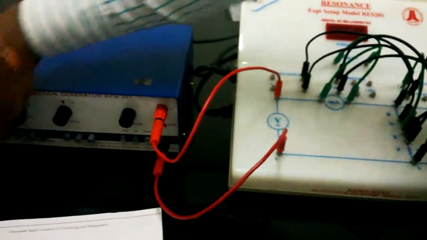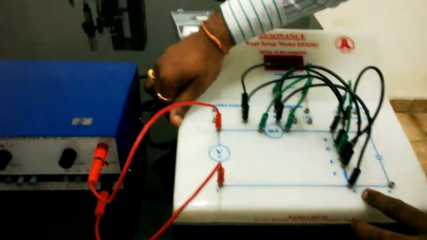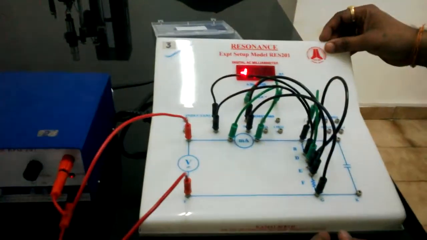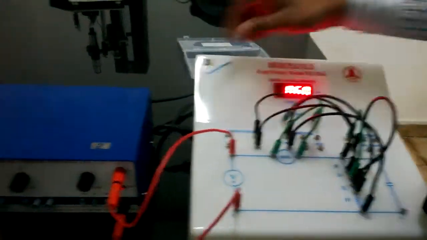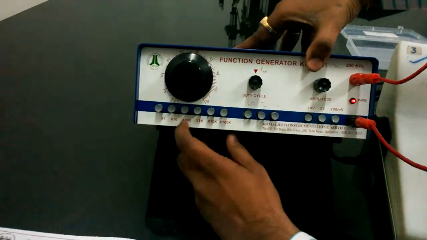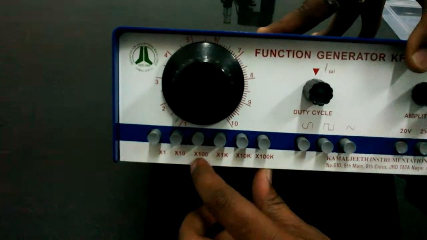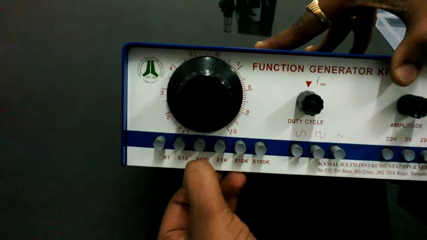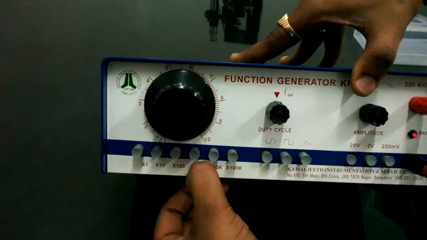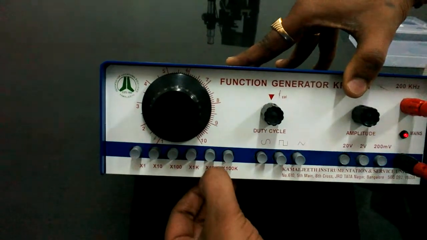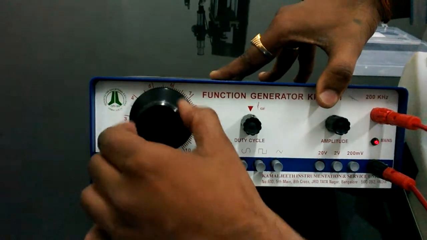Switch on the frequency generator and keep the amplitude at minimum initially. These are the knobs. If you press this, it gives 100 times; if you press this, it gives 1K; this gives 100K.